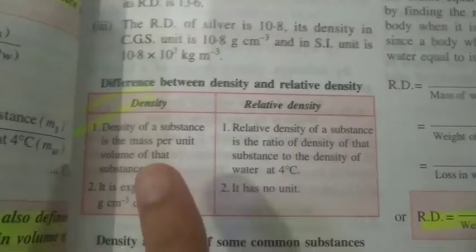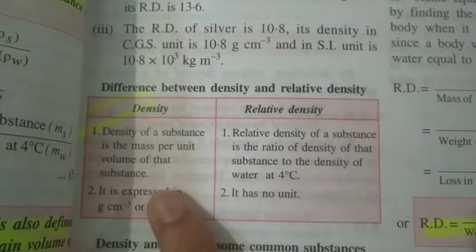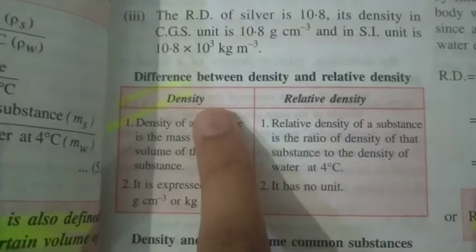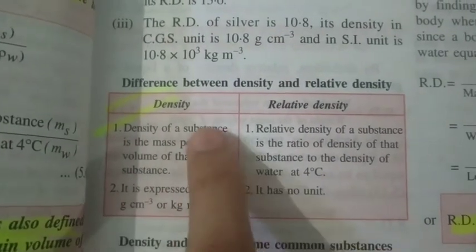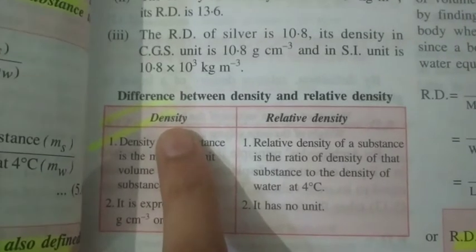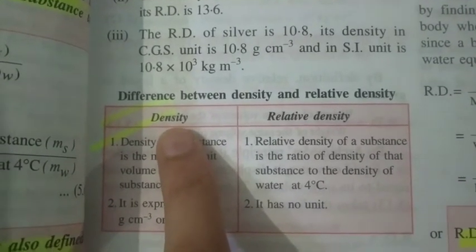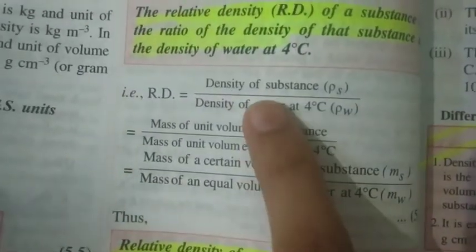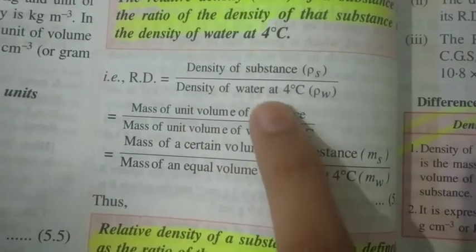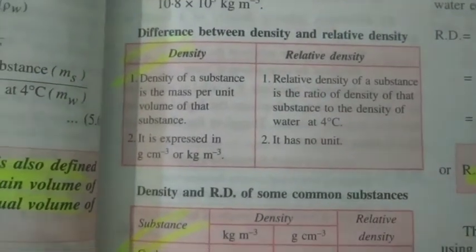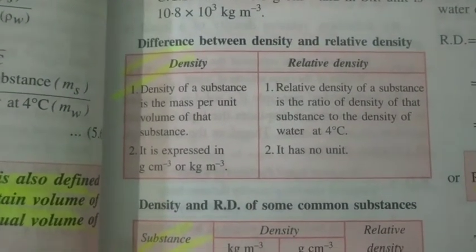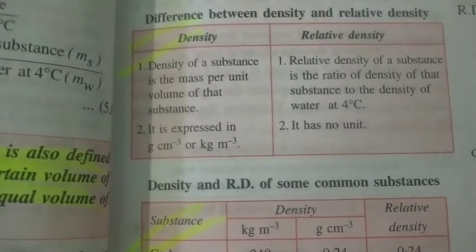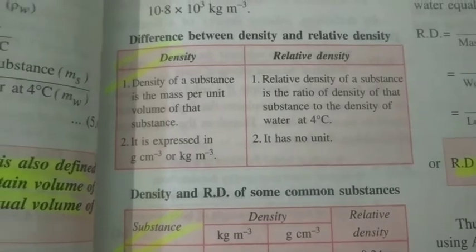If you know the formula of both these terms, then you can easily derive the definition. We read the formula of density, that is mass upon volume. So you can write that the density of a substance is the ratio between the mass of the substance to the volume of the substance. And for relative density, the formula was the density of the substance to the density of water at 4 degrees Celsius. So you can easily derive that the relative density of a substance is the ratio of the density of that substance to the density of water at 4 degrees Celsius. So it is important for you to know the formula of these two terms.